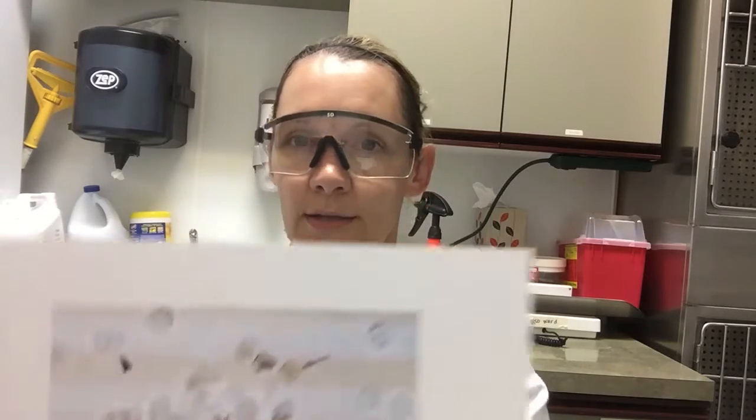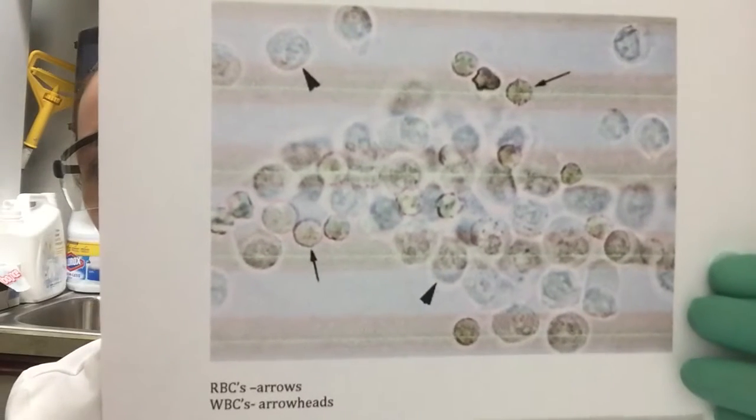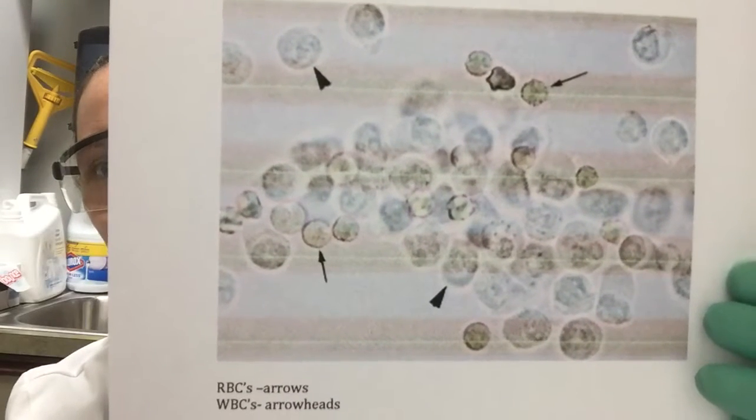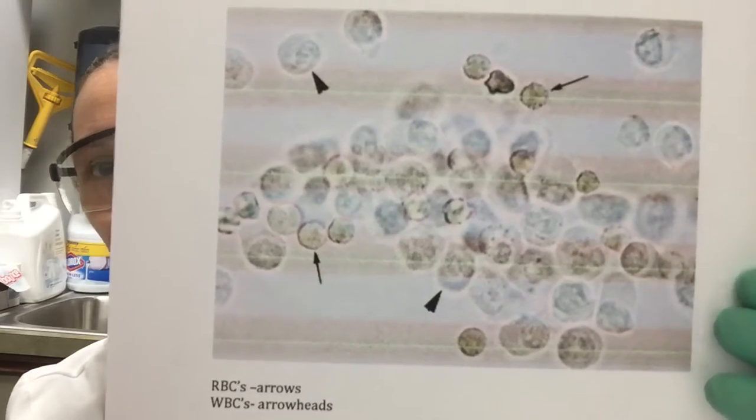Now as far as cells, red blood cells are small and round. They have a slight orange tint and a smooth appearance. Normal urine should contain less than 5 red blood cells per field. Increased red blood cells indicate a hemorrhage somewhere in the urogenital system. White blood cells are slightly larger than the red blood cells and have grainy cytoplasm. Here you can see both of these in these pictures: the red blood cells are the arrows and the white blood cells are the arrowheads.